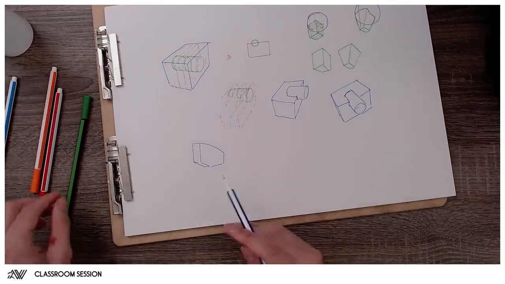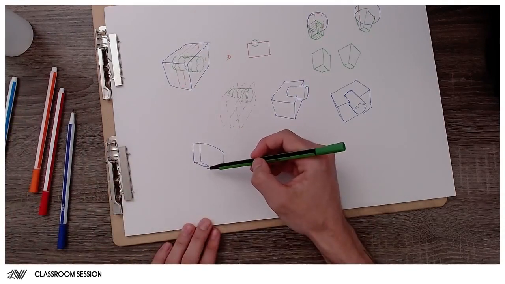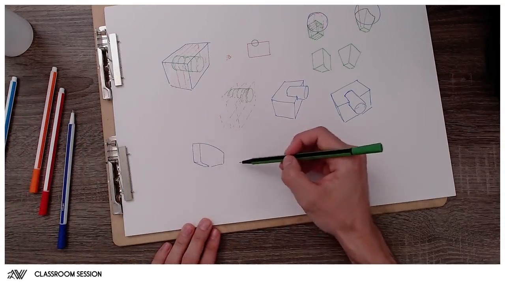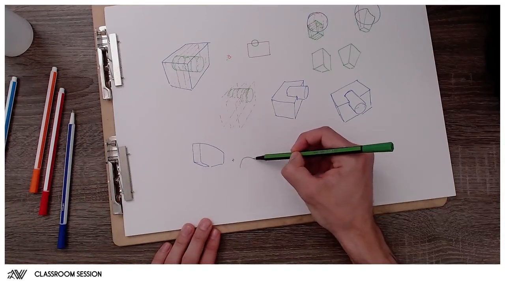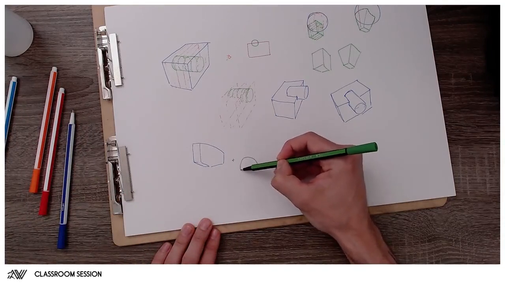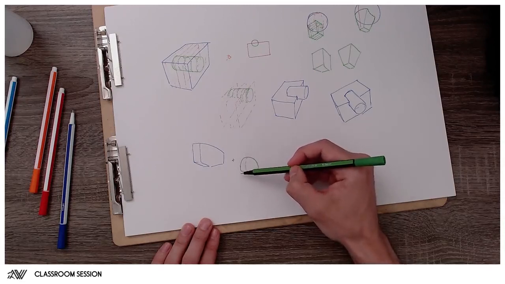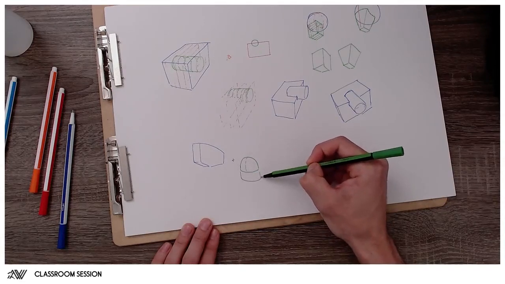And then what's happening is we are inserting almost like half a sphere, right? So I'm just going to do plus half a sphere like that. All right. And that half sphere also connects to a little bit of a tapering cylinder.